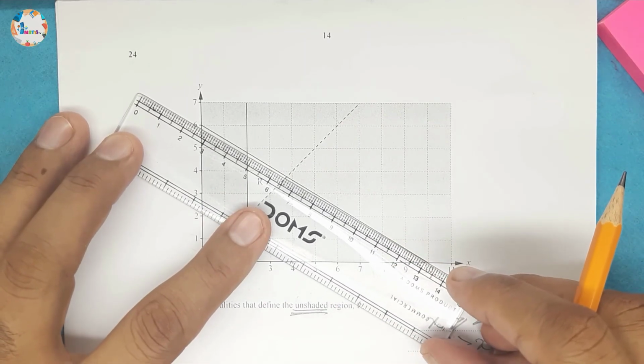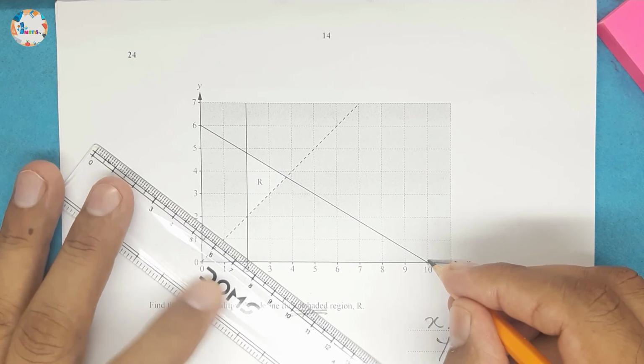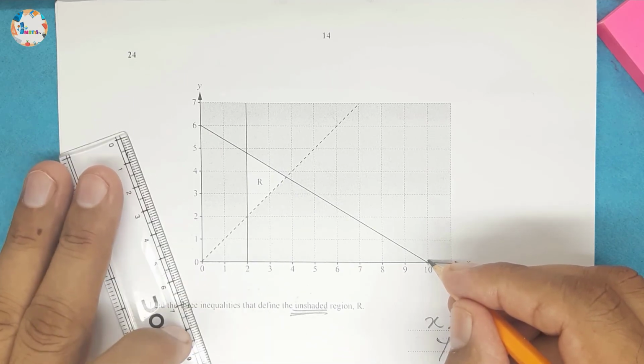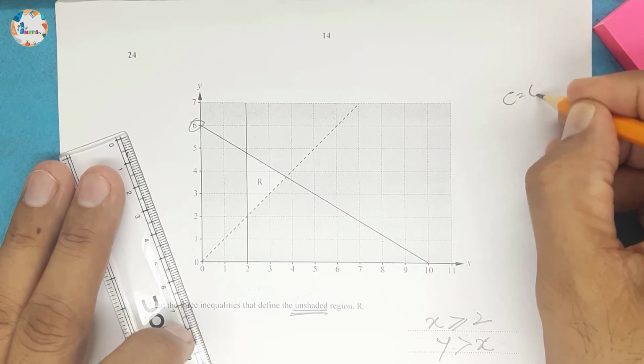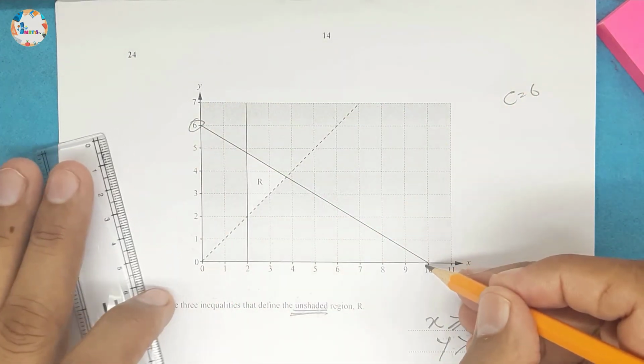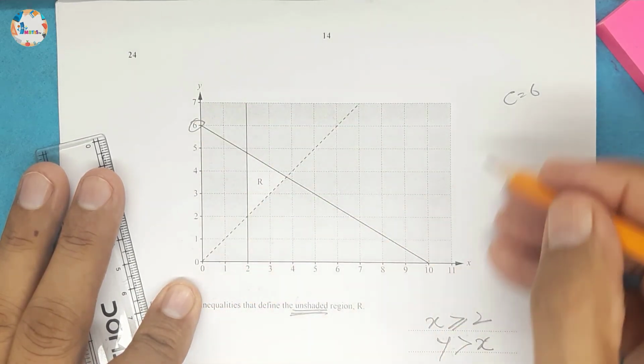Again, for this one, we can check the equation of this line. It passes through 6, so the c value is equal to 6, and the m value is rise over run, 6 by 10.